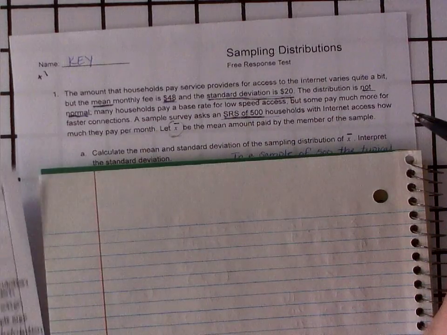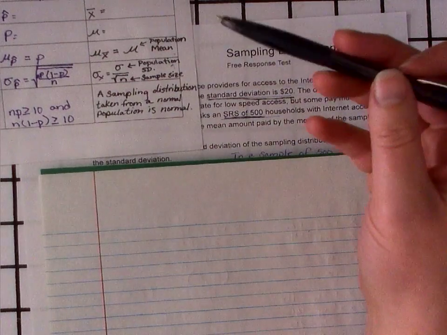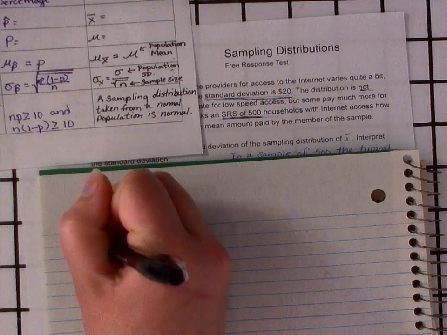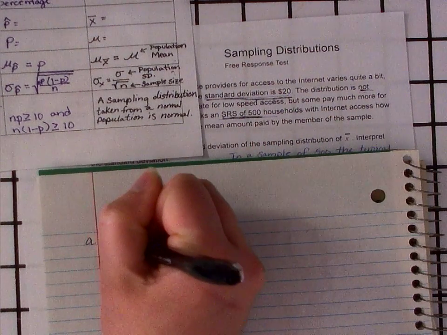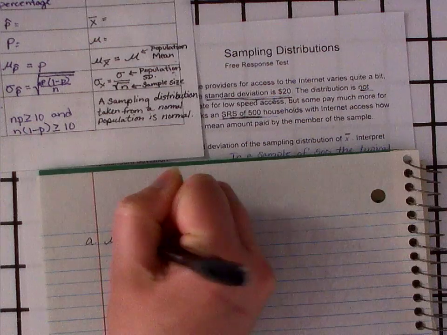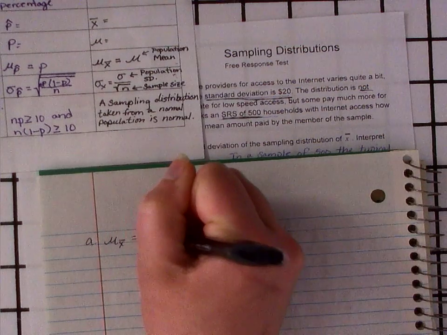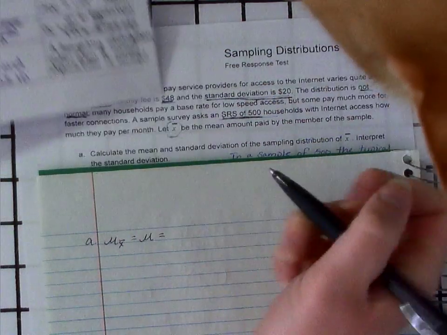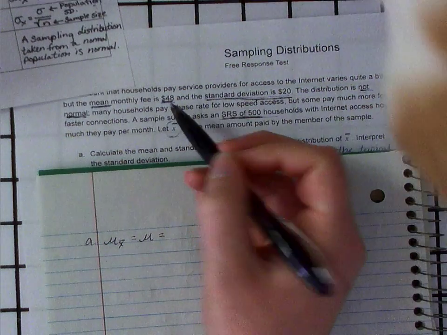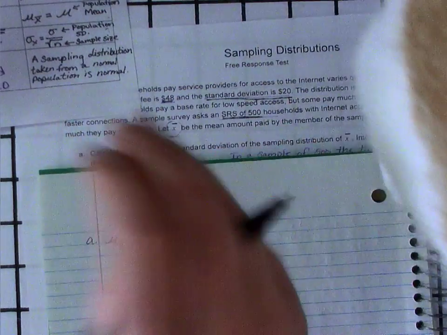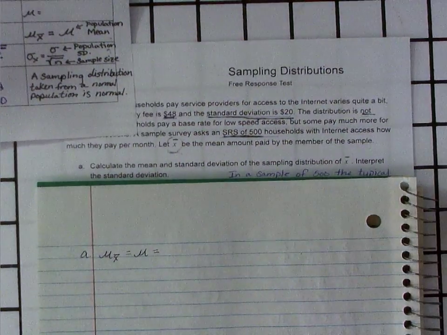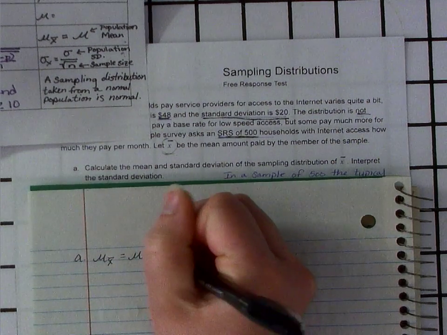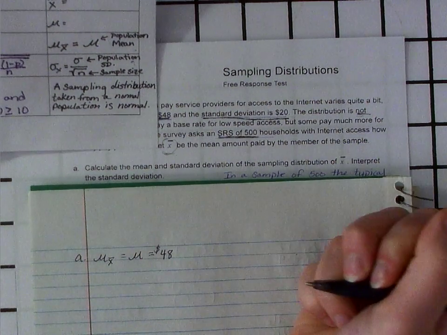On our half sheet, we see that the mean of the sampling distribution is equal to the mean of the population. The mean of the population, they told us in the problem, was $48. So the mean of our sampling distribution is also going to be $48.